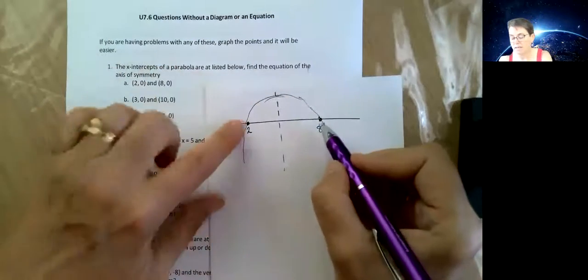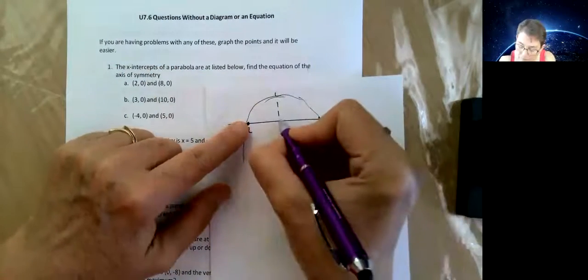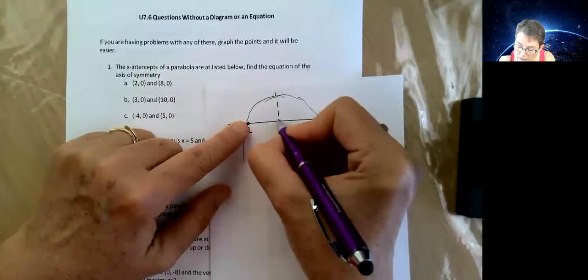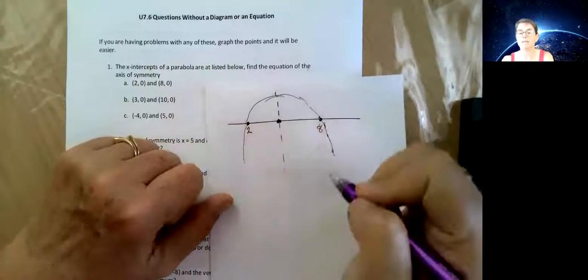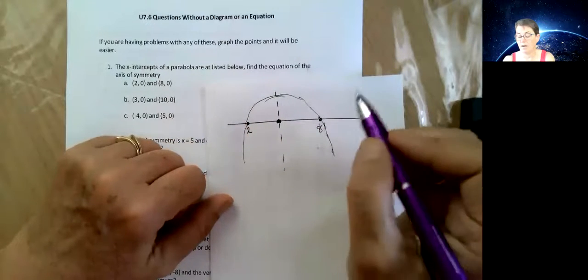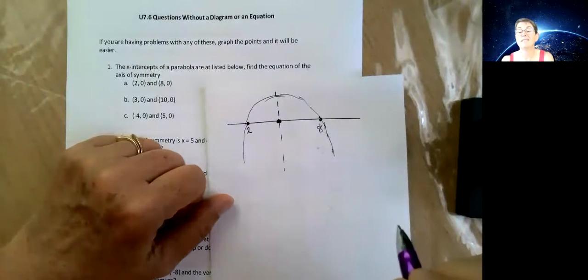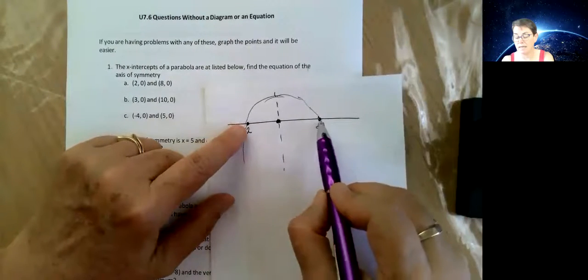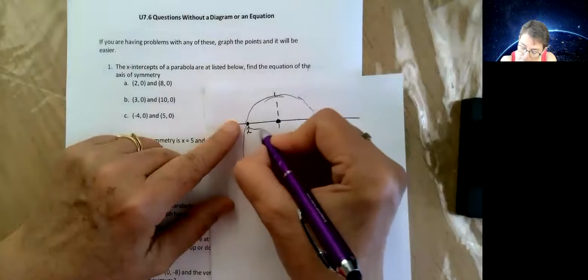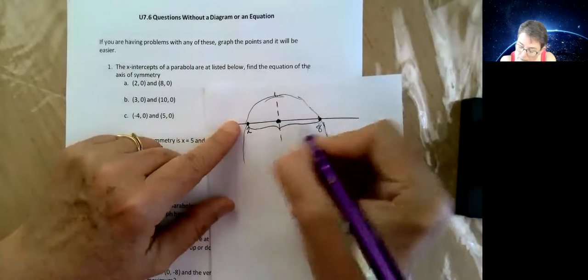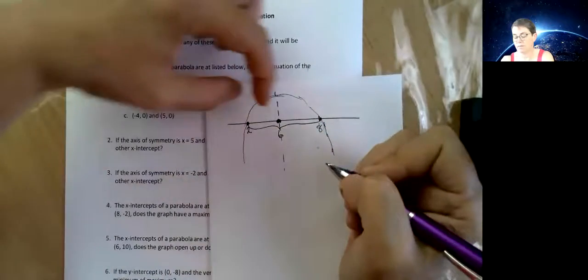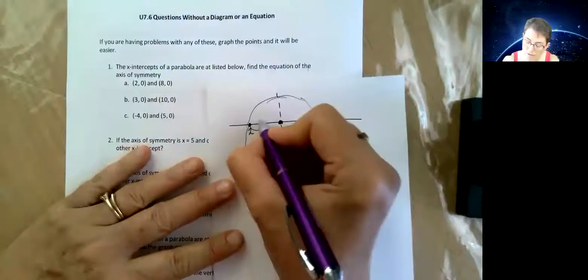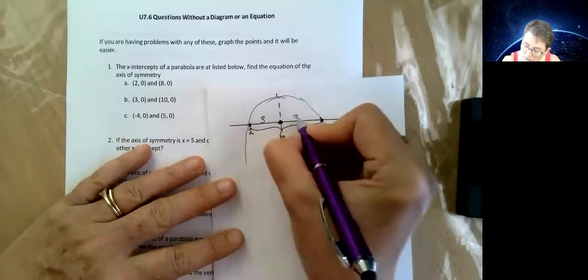So we need to know what point is half of this, because that's going to tell us where it is. Well, if I had gotten graph paper, you would be able to count. But from 2 to 8, that's 6. So what's half? That means there's going to be 3 here and 3 here.